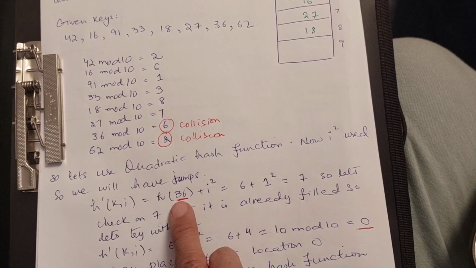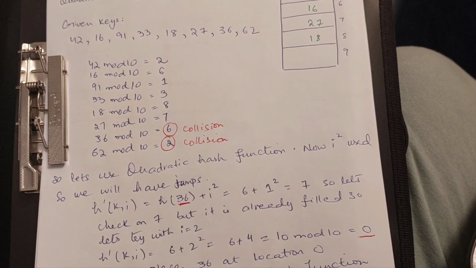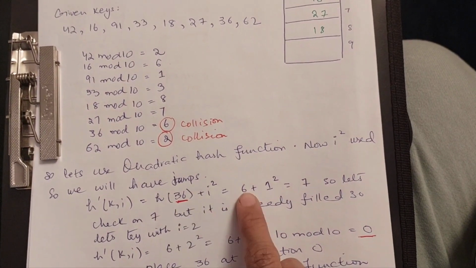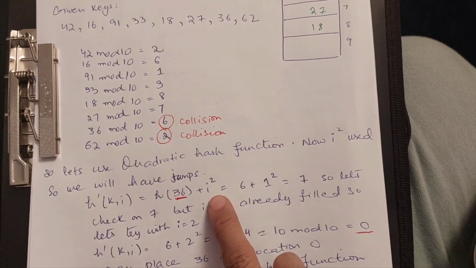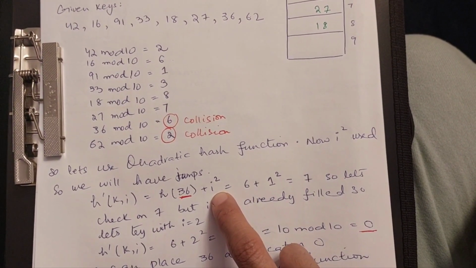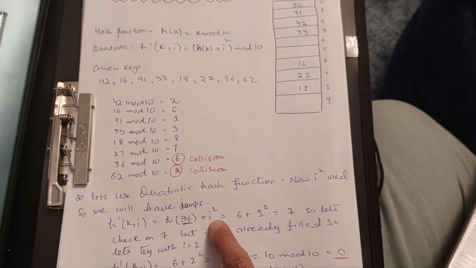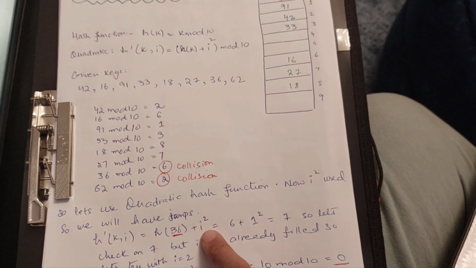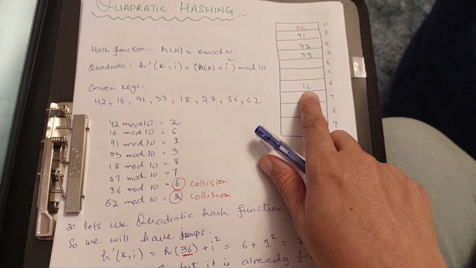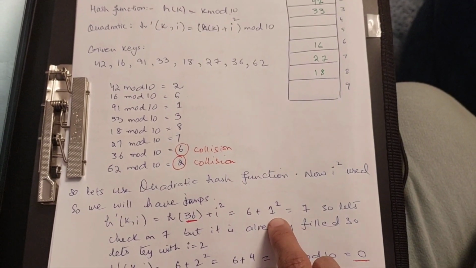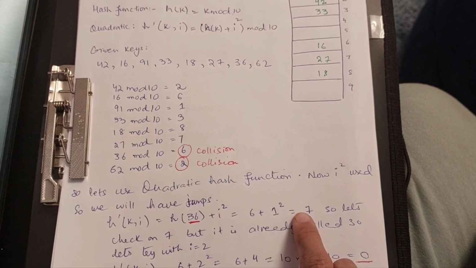So this function means that in the position of k, we will simply write 36, and we know that 36 mod 10 is 6. So it comes out as 6. And what will be in the position of i square? First of all, I say that I just want to have a jump of 1, and do one iteration and check that if I'm not going to store in 6, then what can be the next location. So I put 1 square and this becomes 7.